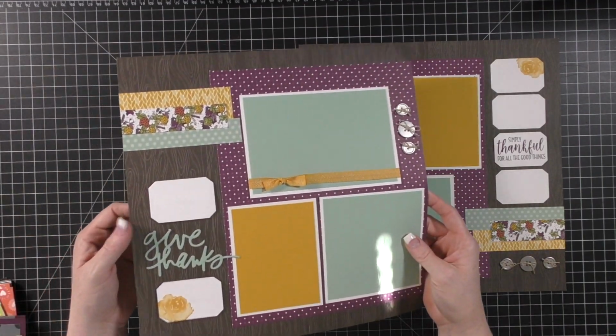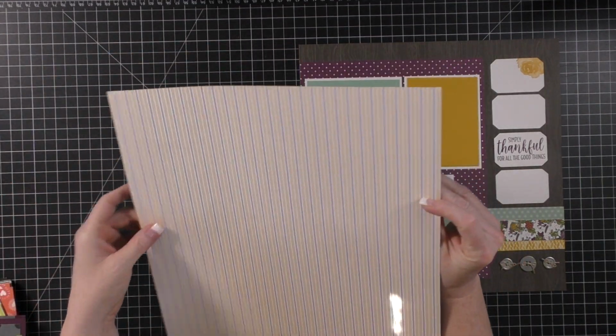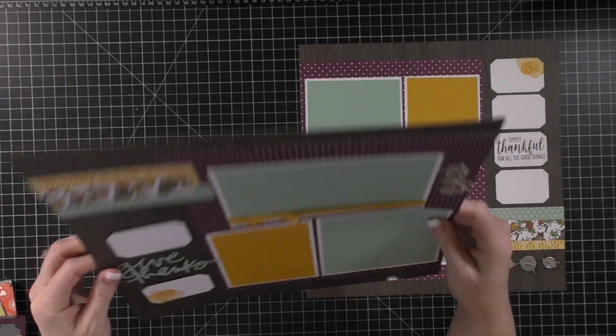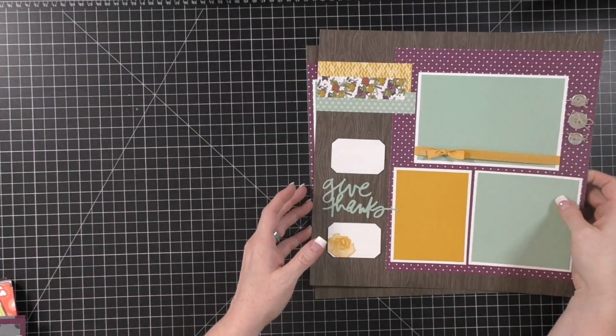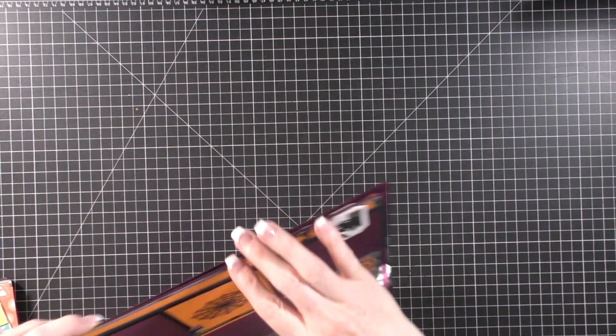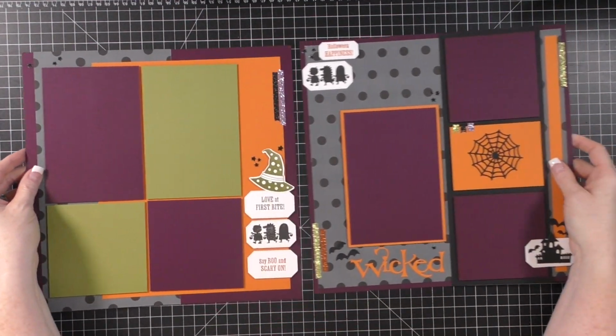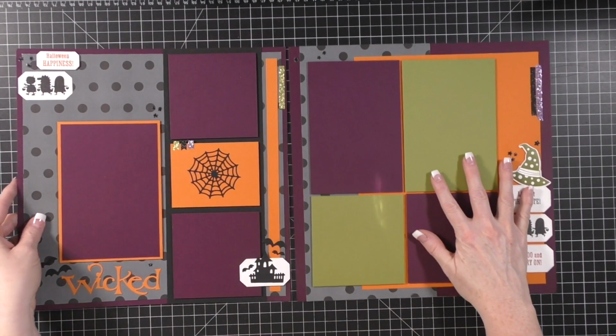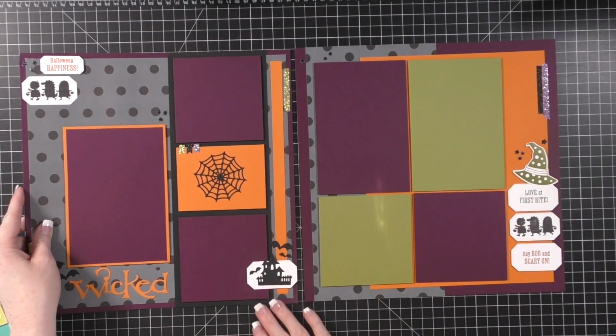And this I just used pattern paper. So you can see my base is pattern paper, so it's a little bit thinner. It's not as thick as cardstock would be, but again, once you get it in the page protector, it'll be fine. This is one that I just did last week for my mini Halloween class that I did.